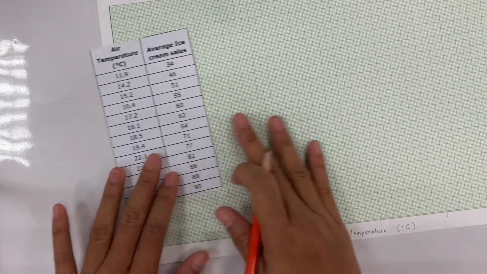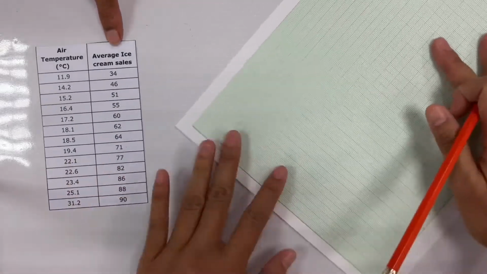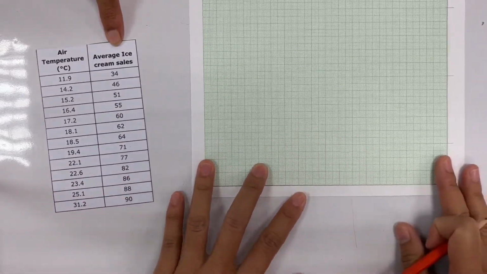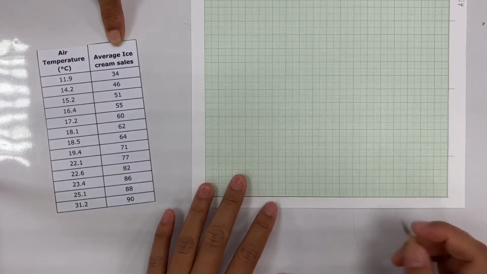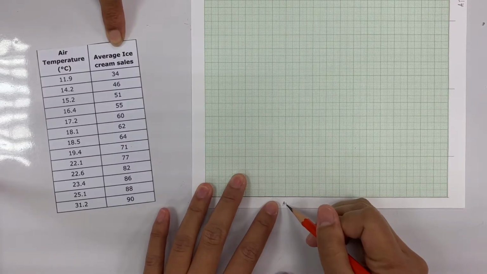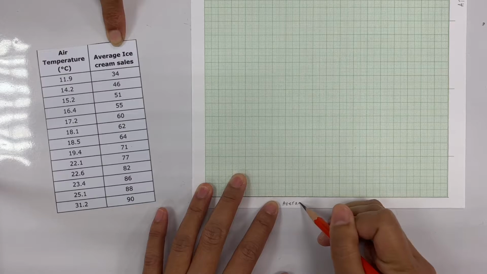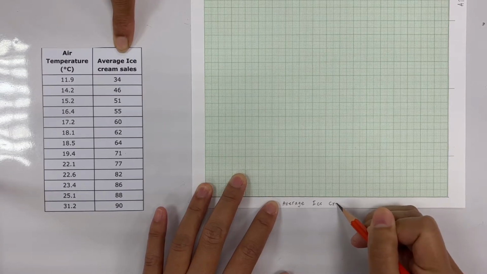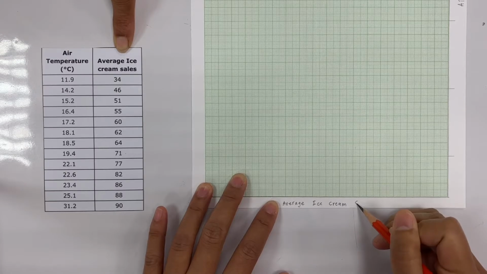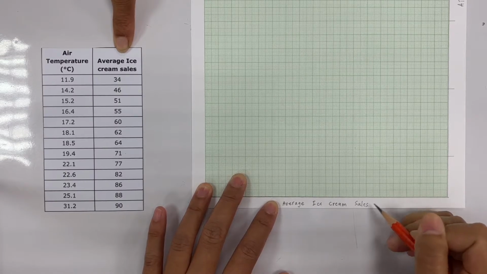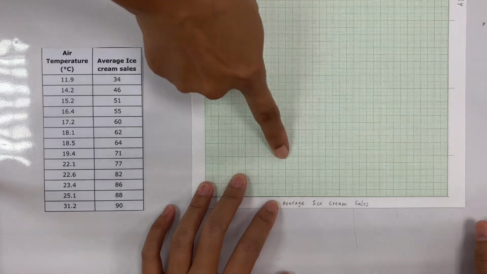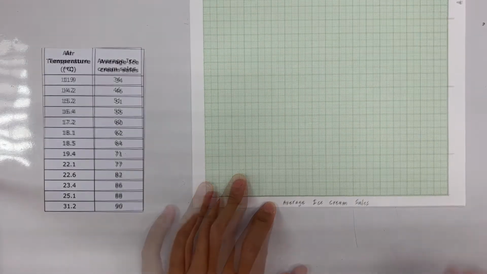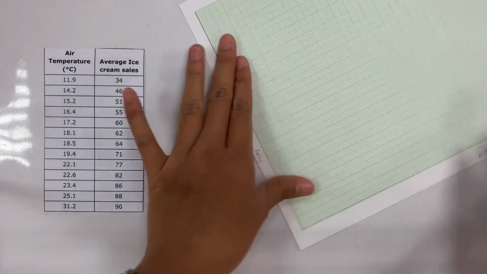Next, write the title of the y-axis, including the quantity and its unit. For this example, we have the average ice cream sales, which is the number of ice creams sold, so there is no unit. The second column on our table is our number for the y-axis.